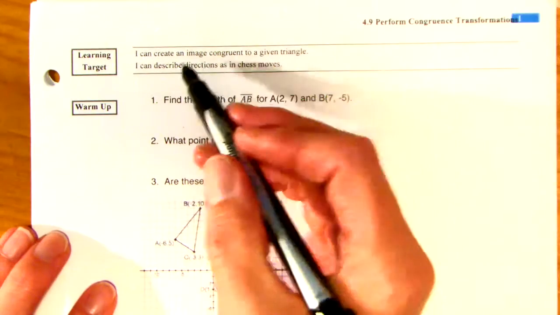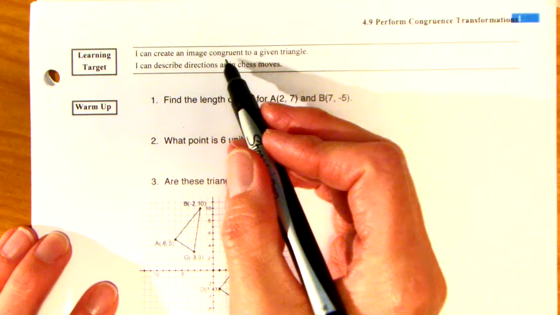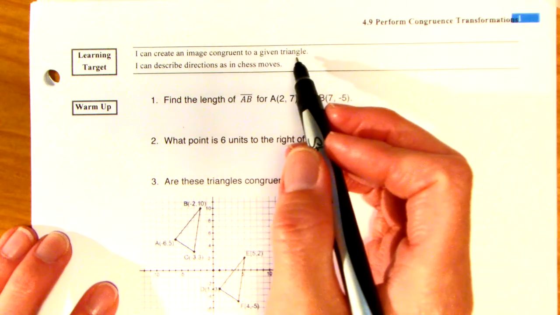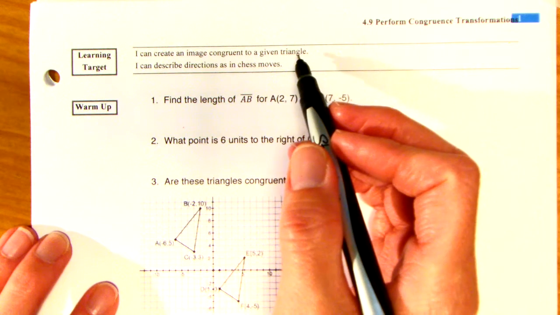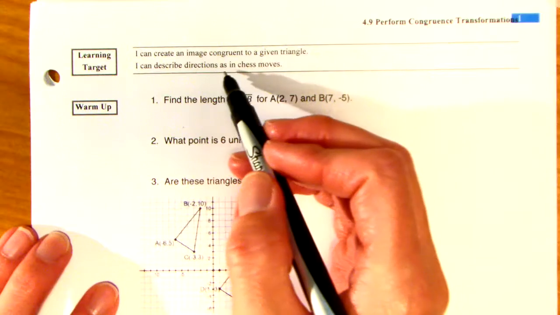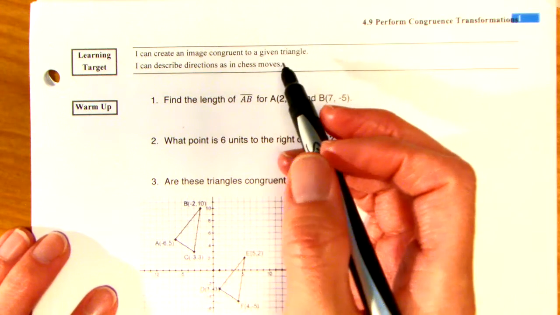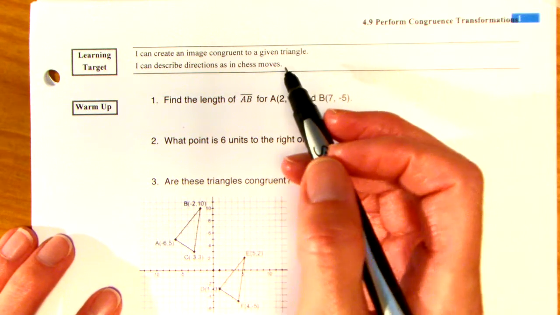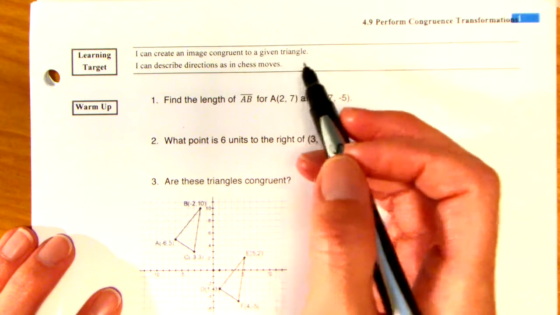Okay, here we go. I can create an image congruent to a given triangle. So we can just slide triangles around, it'll be congruent. I can describe directions in chess moves. Okay, that might be a little activity later.